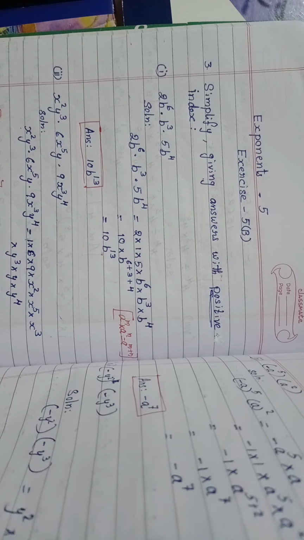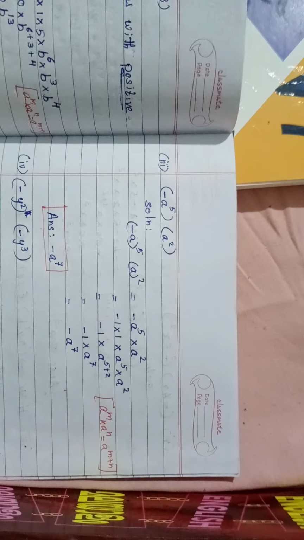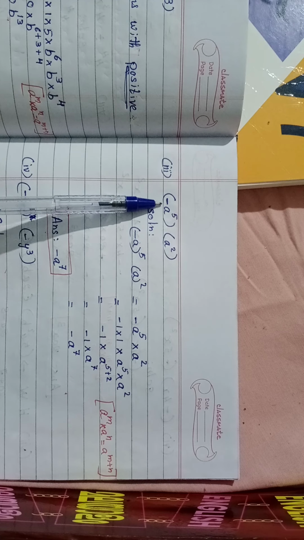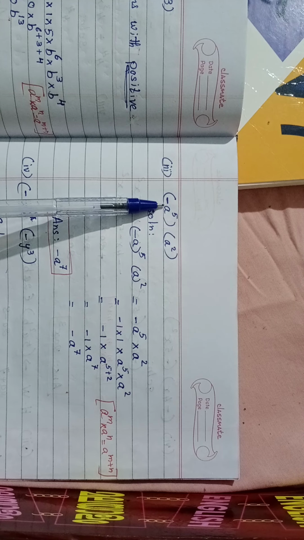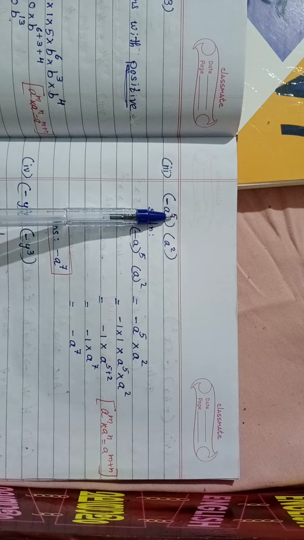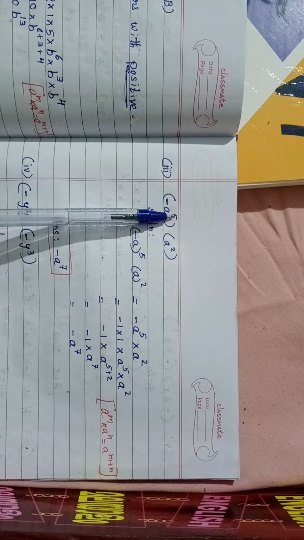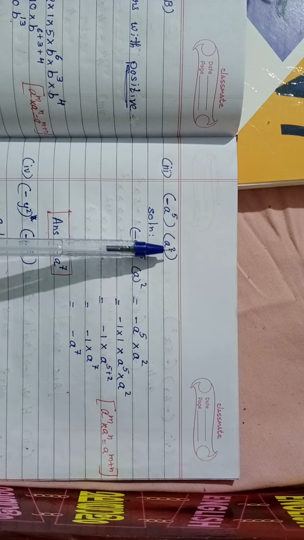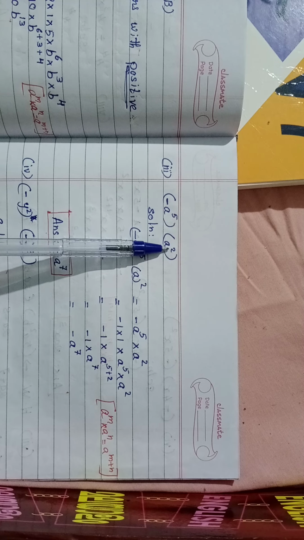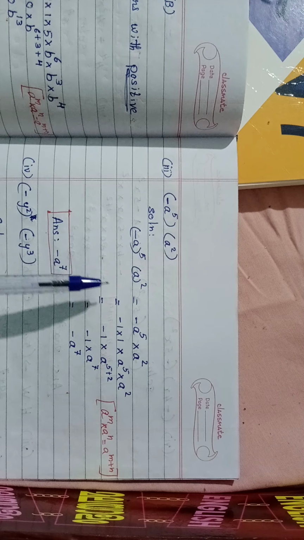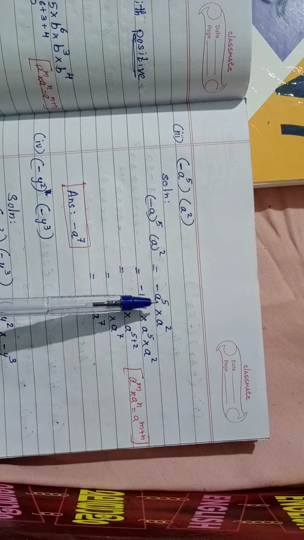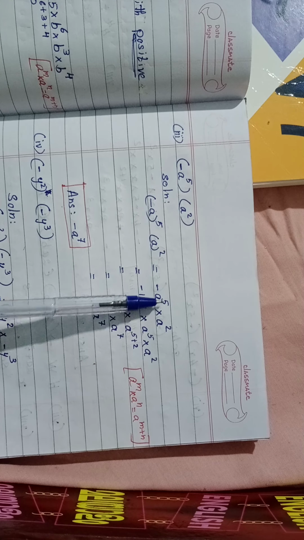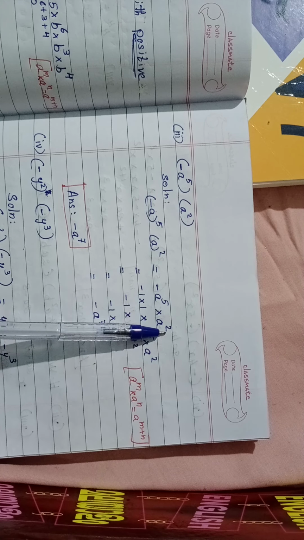Now see question number 3. Negative a raised to 5. The exponent is odd, so when you multiply you will get a negative sign. And a raised to 2: the exponent is even, so this answer will always be positive, whether you multiply a number or a letter. So the question is negative a raised to 5, without a bracket, into a squared.